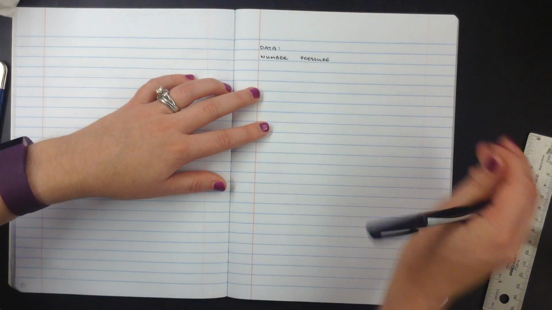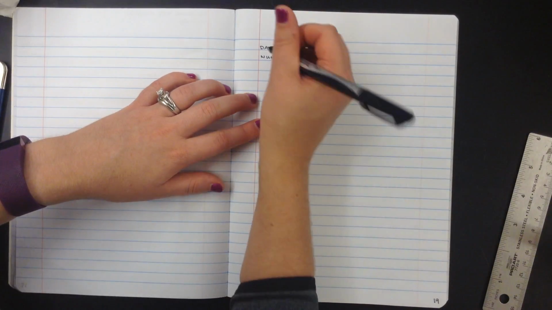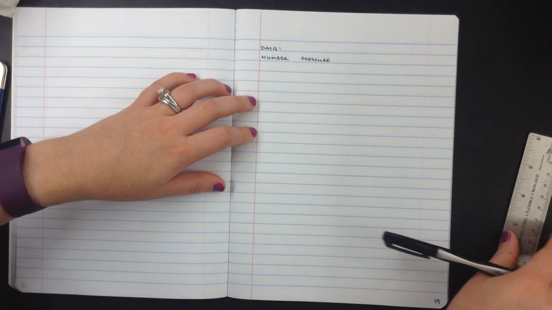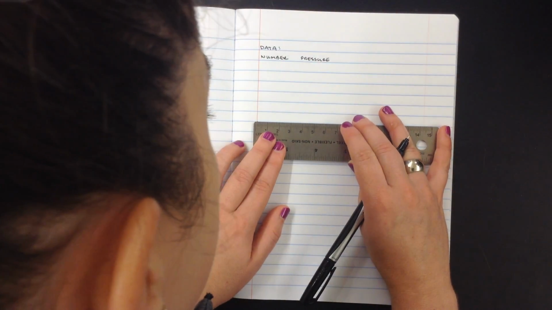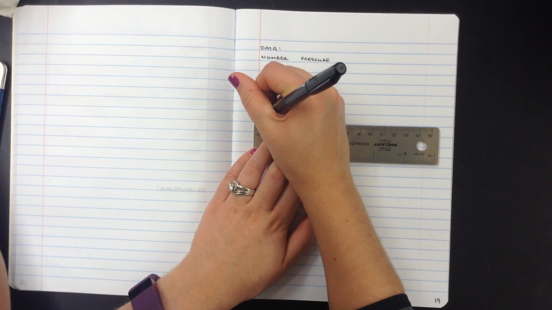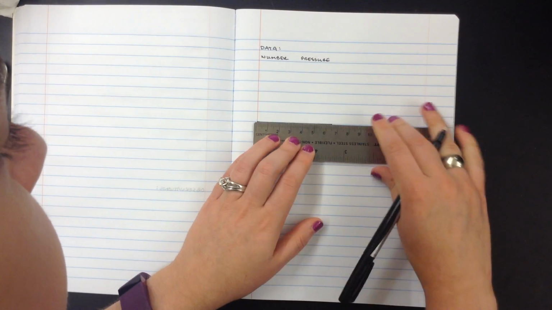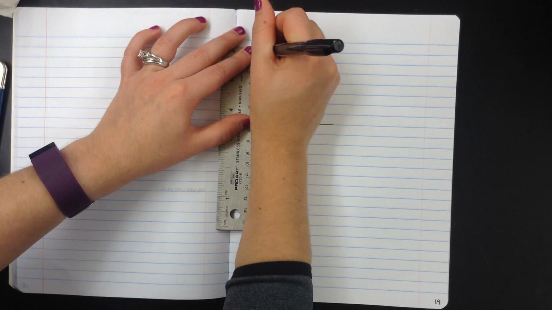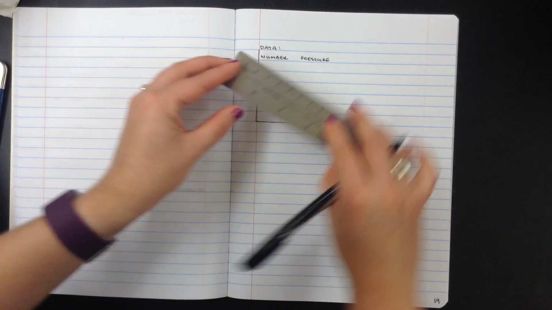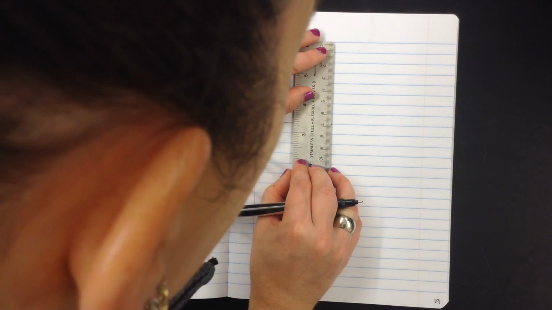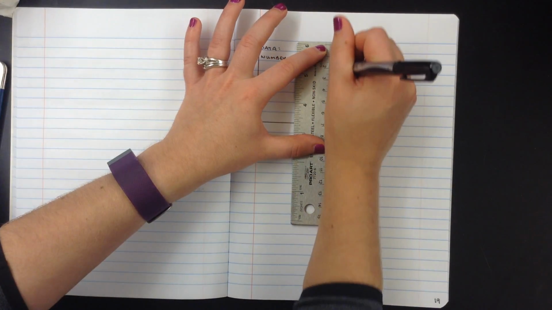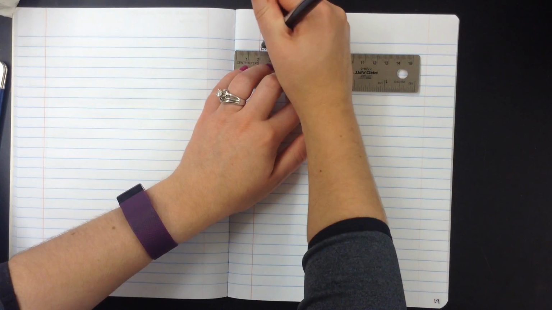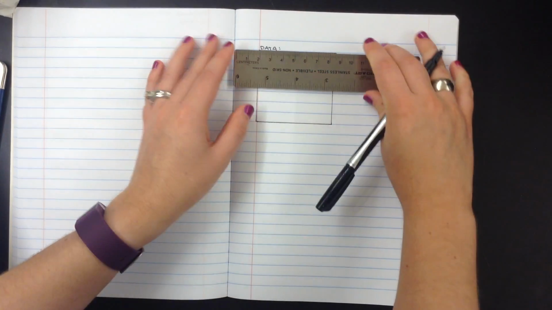So we have number and pressure. Again, you're going to have 6 to 8 data points. And just like with the pressure and volume lab, your lab quest is going to collect all of this data for you. You just need to record it into your lab notebook.